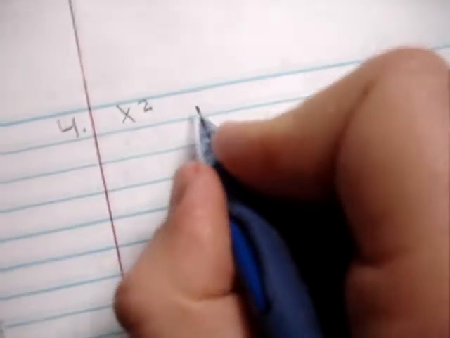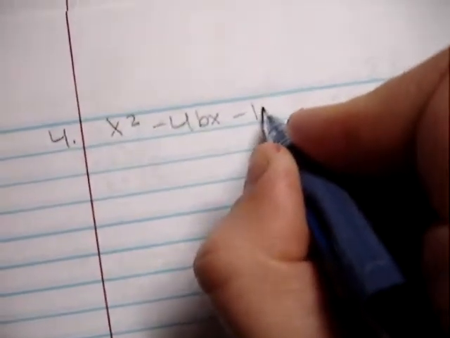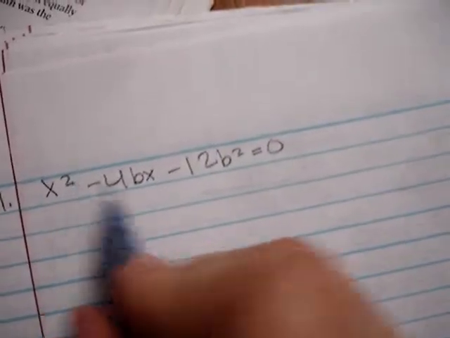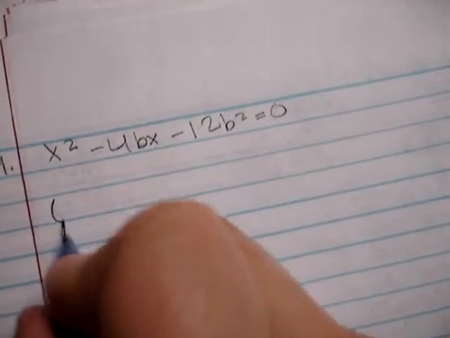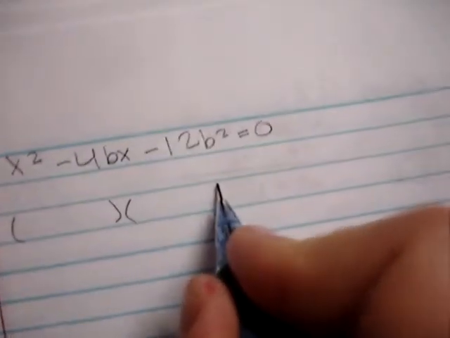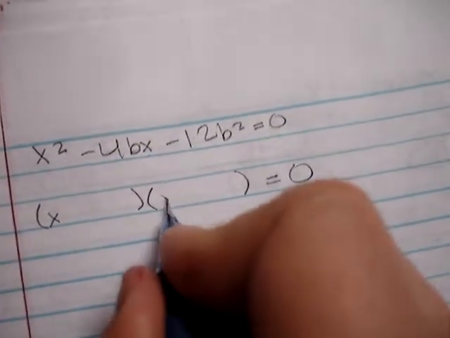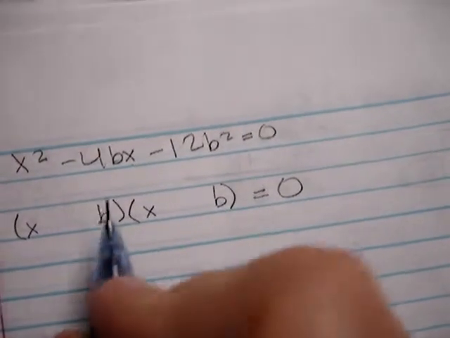Okay, problem 4 should be pretty simple. X squared minus 4bx minus 12b squared all equals 0. Okay, we've got it all set up for us. We've got our x squared value and our x value. So this one really can just simply be factored. You just have to study it for a minute. I know that they all have an x here. I can tell I'll have a b on either one of these to make b squared.